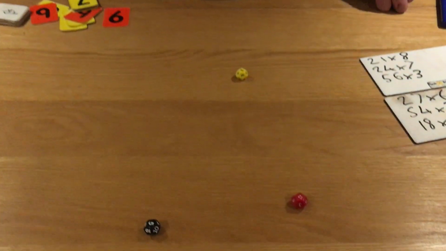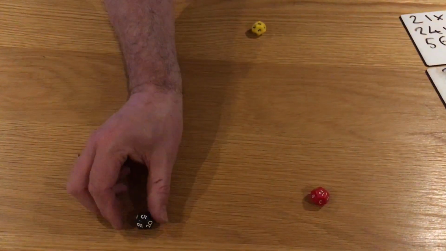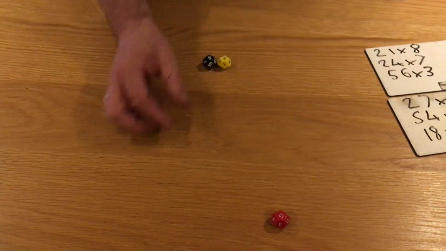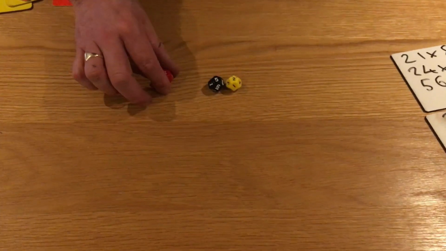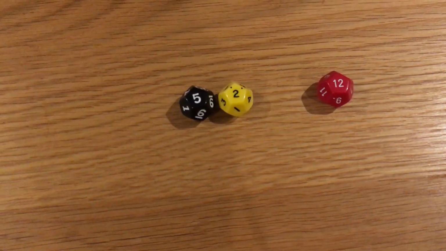And I've rolled the 5, the 12 and the 2. And again, what's lovely about this is you can just put them in order. So again, I'm going to put the 5 with the 2. 5 times 2 is 10. And either way around, 10 times 12 is 120. Very, very straightforward.